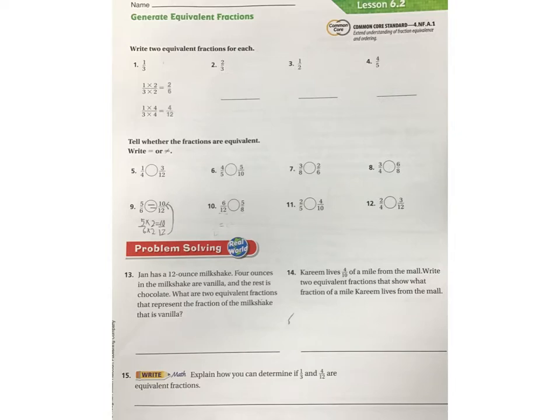Now, the denominators aren't related. So let's just take apart 6 twelfths. What do we know about 6 and 12? 6 is half of 12, exactly. So let's just write 1/2 next to that.